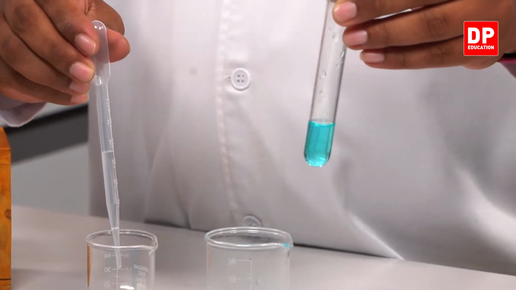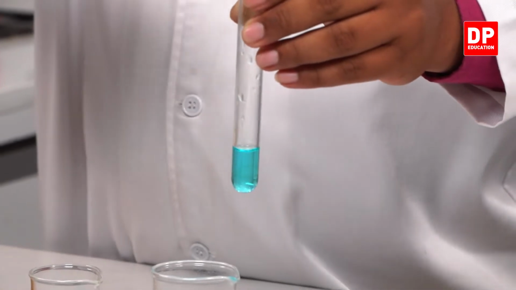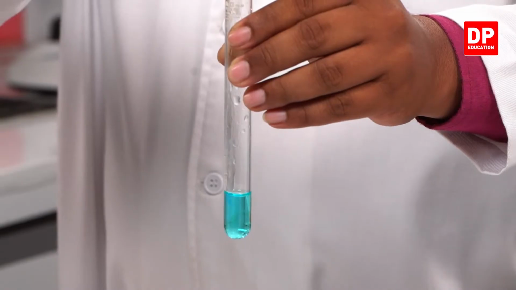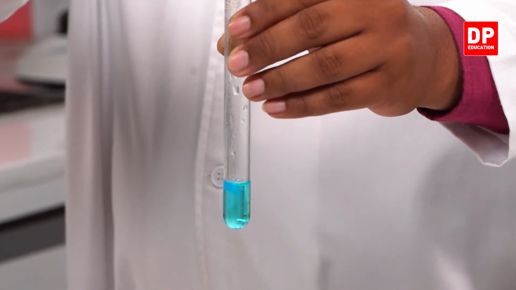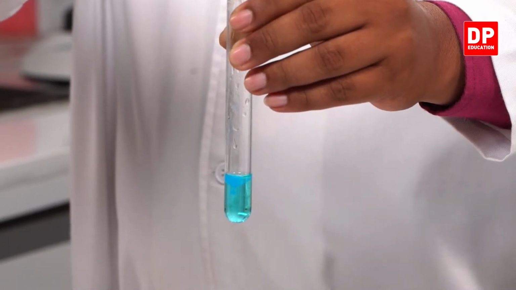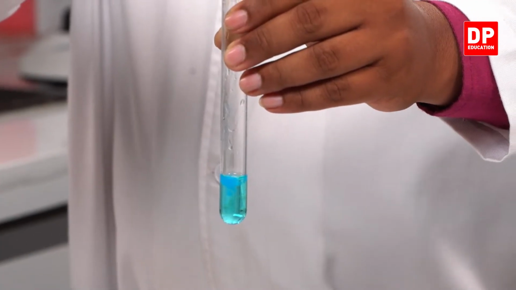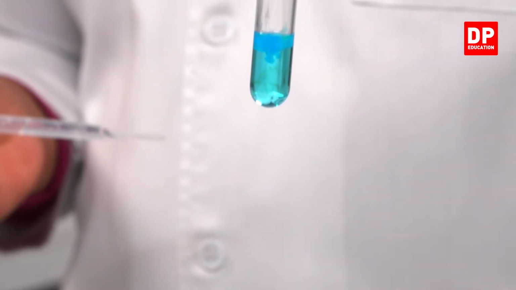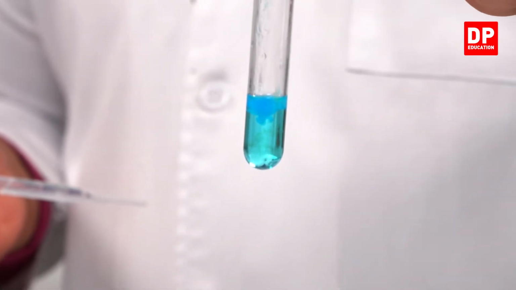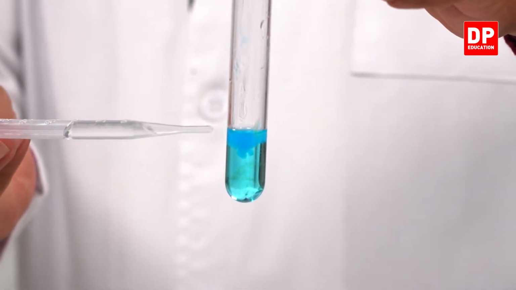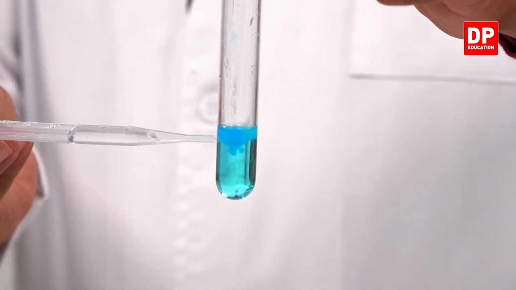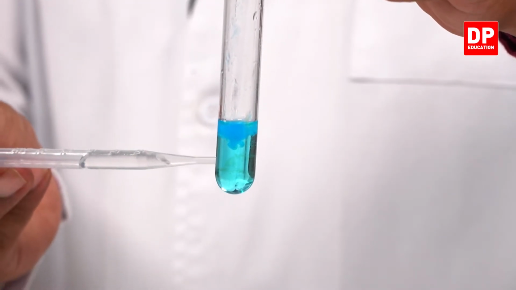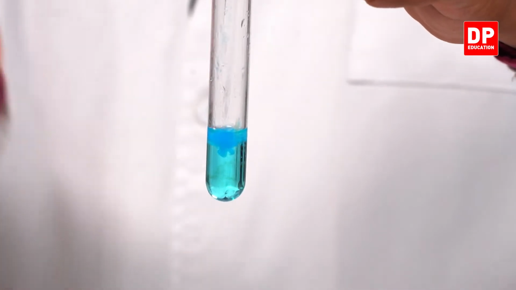We'll add drop by drop to check the observations clearly. You can see there is a change in color. See the top part, the color of this part is somewhat darker than the color below. So I'll add some more.